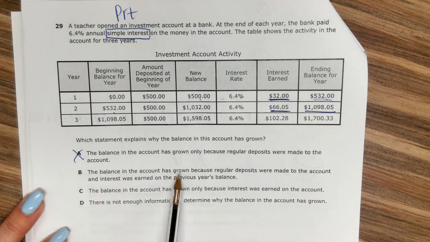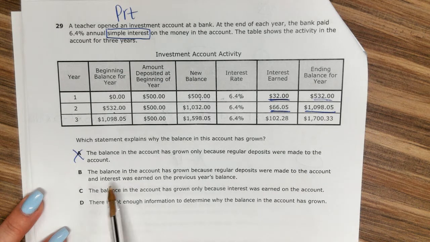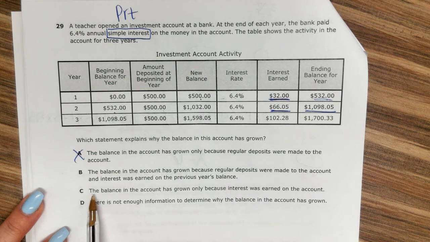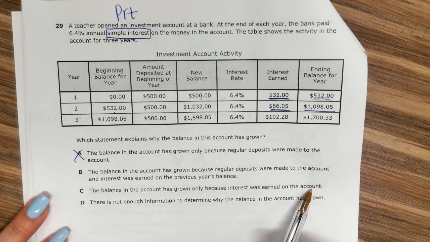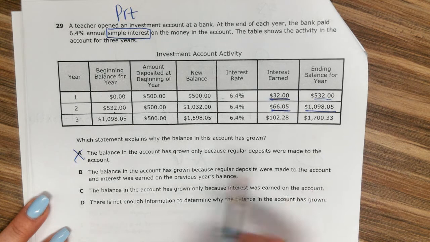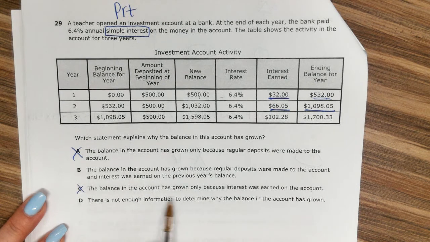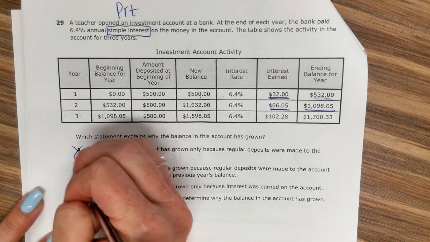The balance in the account has grown because regular deposits were made to the account and interest was earned on the previous year's balance. What do y'all think? Maybe. The balance in the account has grown only because interest was earned on the account. Is that the only reason? No. He also kept depositing money, right? There is not enough information to determine why the balance in the account has grown. So what's the correct answer? B.